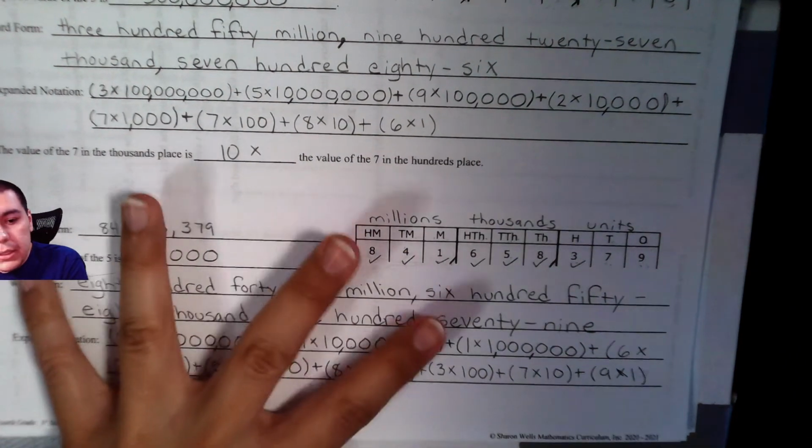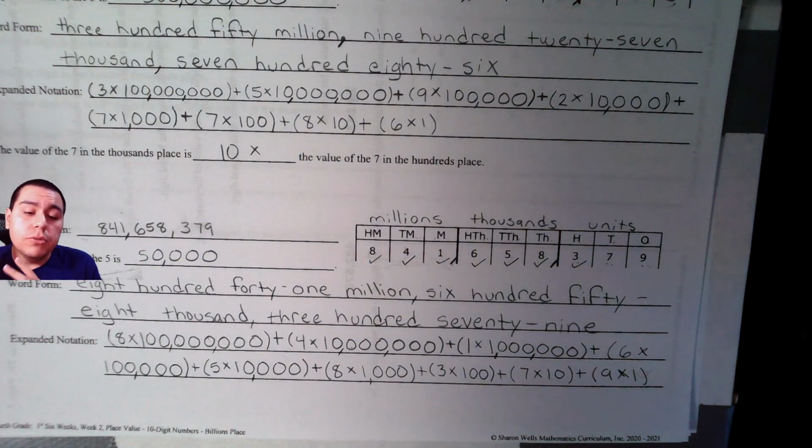Okay, again, take this paper, put it away somewhere where you know it's not going to get lost, somewhere where you know where it is. That way, tomorrow we can continue working on it.